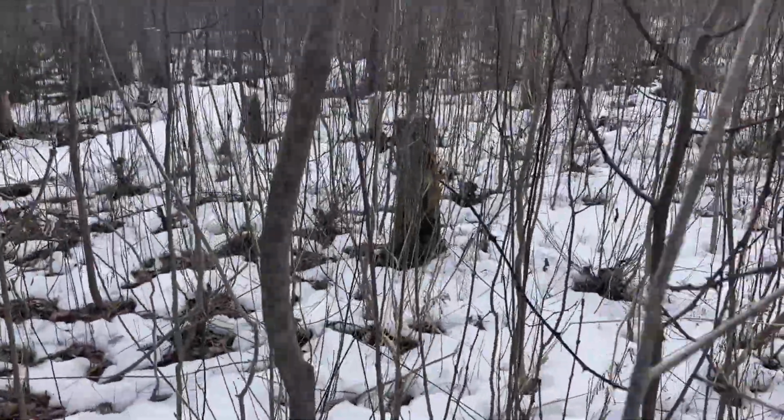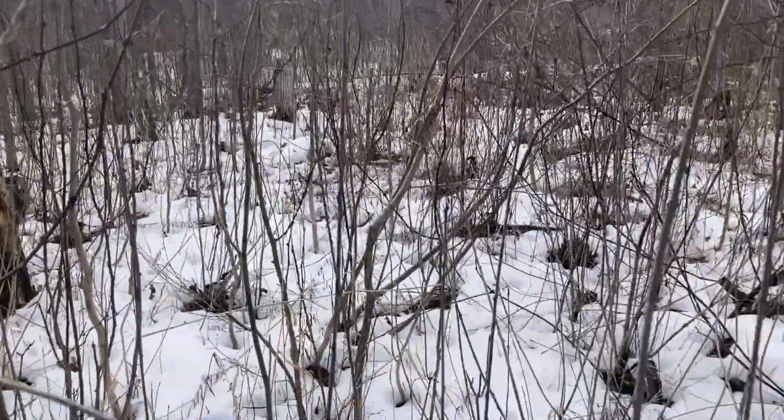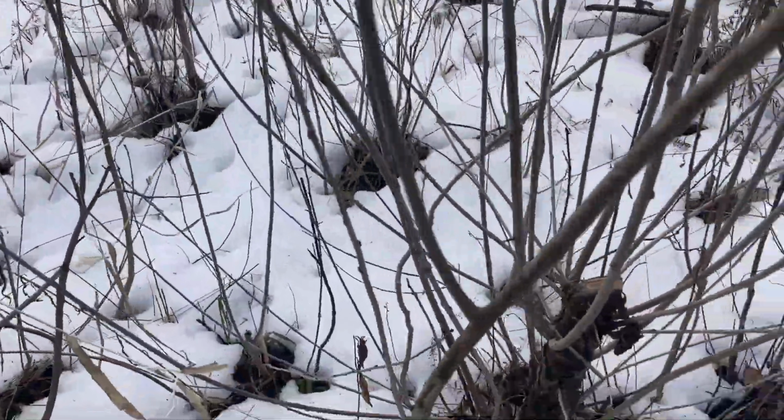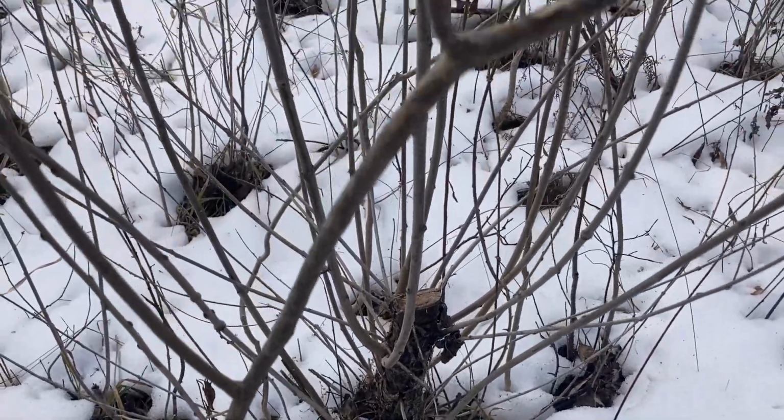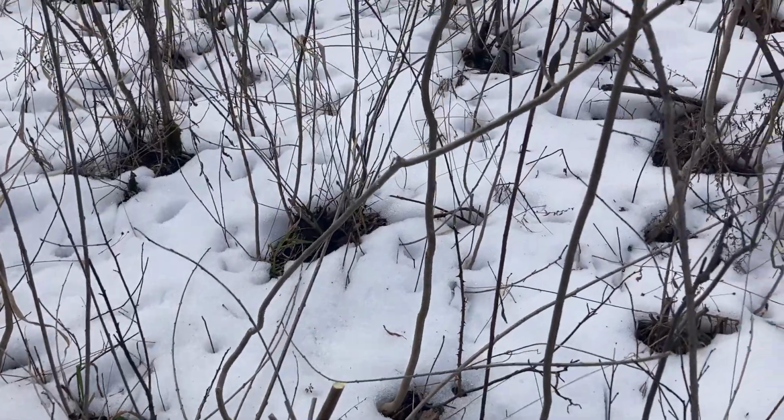And here's another regular ash tree right here. So yeah, we're trying to protect our trees. Get rid of some of this invasive stuff. And there's the after image of that one.